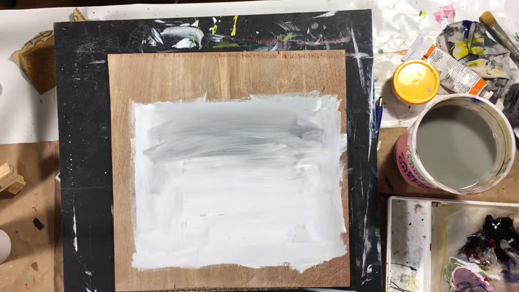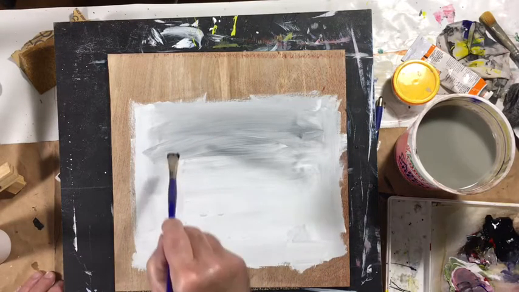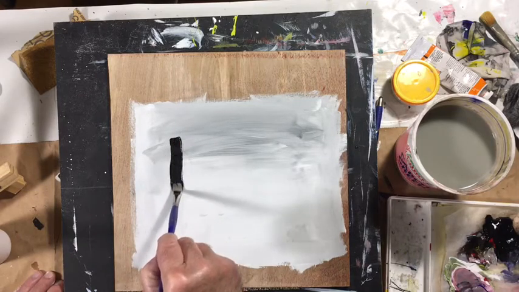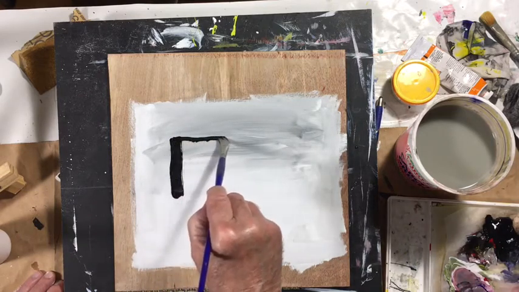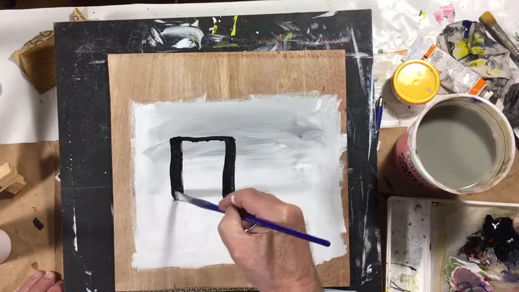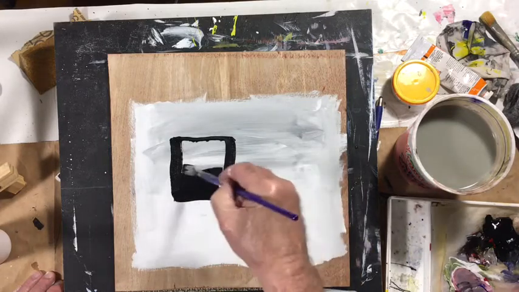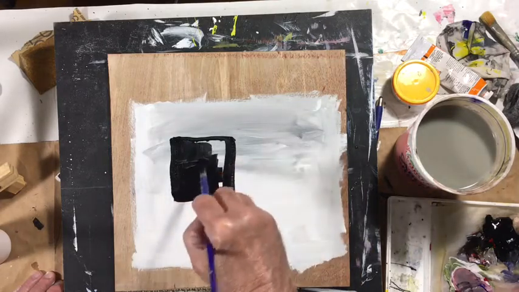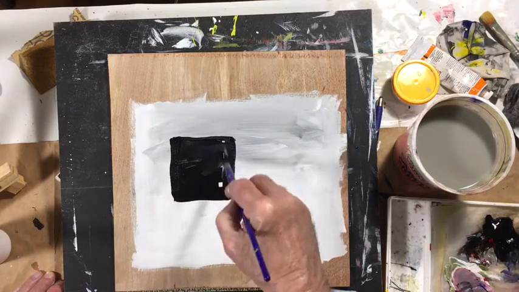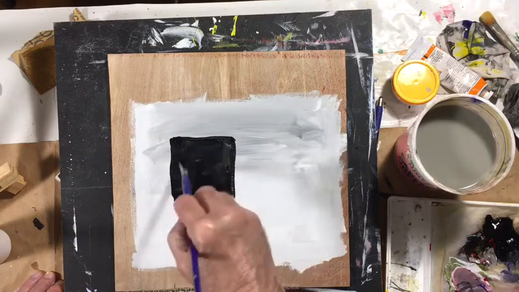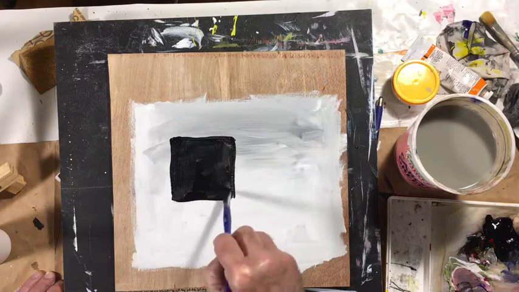Now, another way to use edges is to say that we have these two shapes. Say these are buildings.